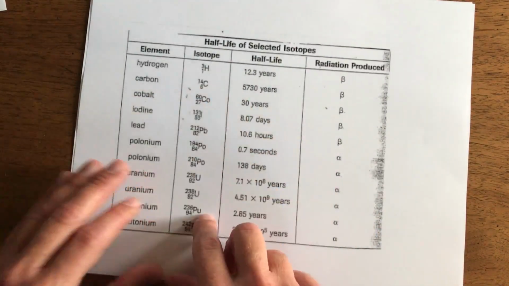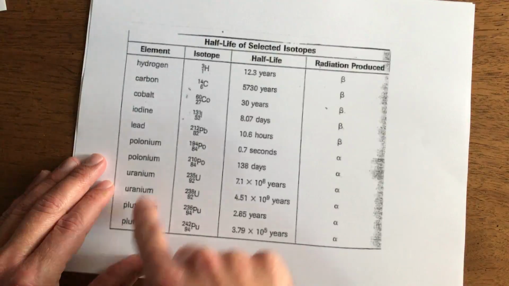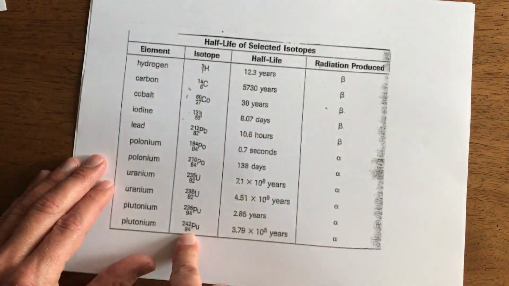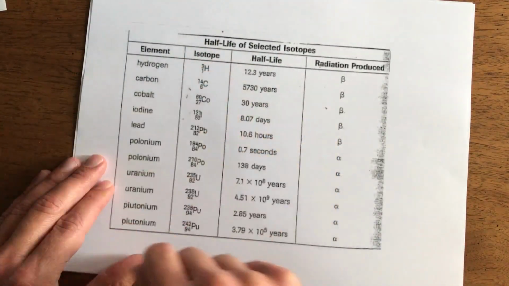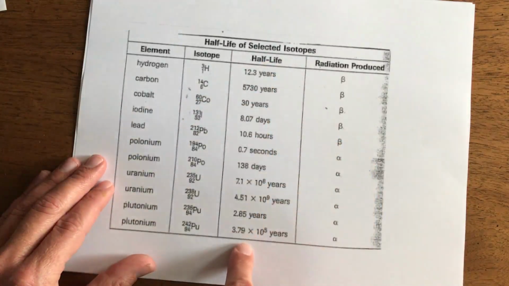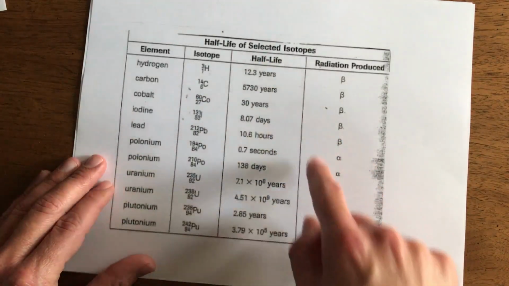So we've got this table here, and they tell us what element we're dealing with, and they give us what isotope it is, so the mass number and the atomic number there. They tell us the half-life for each of these. Notice some of them are big.